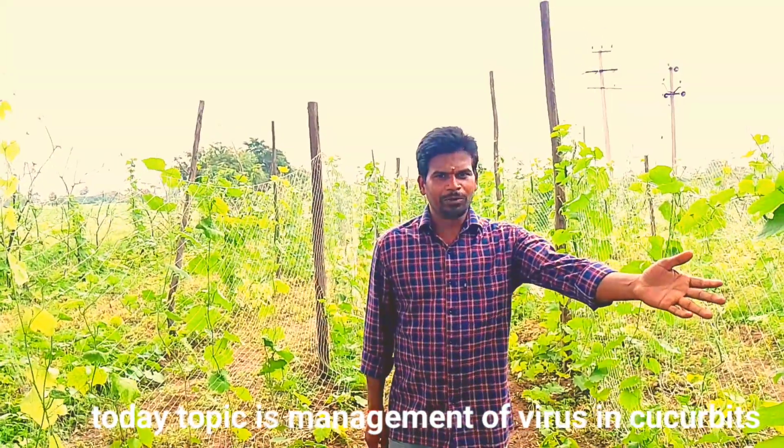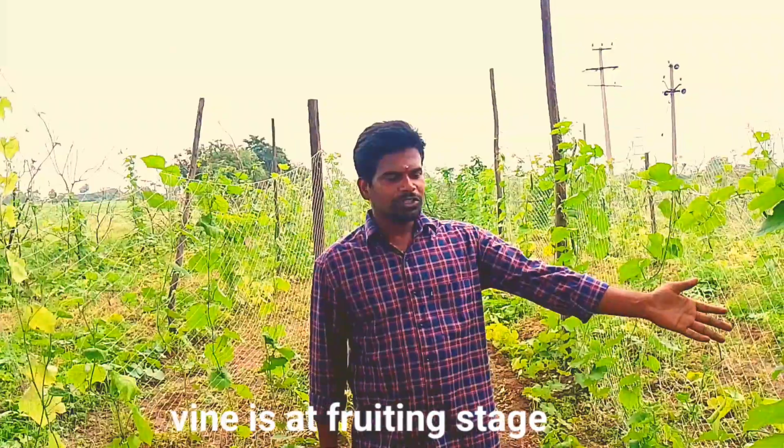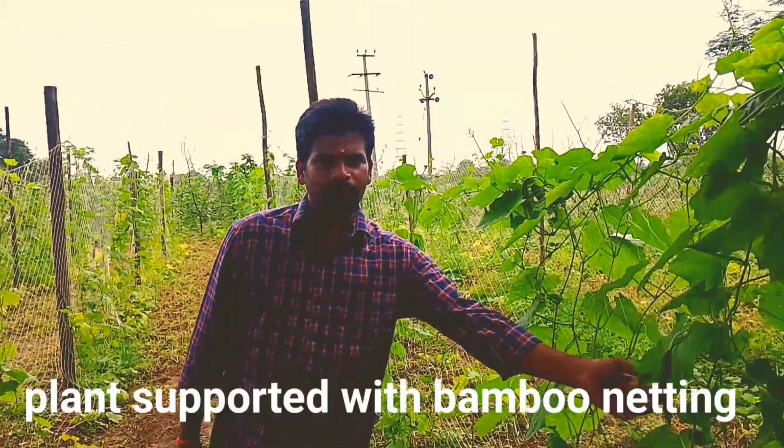Today's topic is practices to minimize virus infection in ridge gourd. The crop is at the fruiting stage. The vine is supported with bamboo netting.